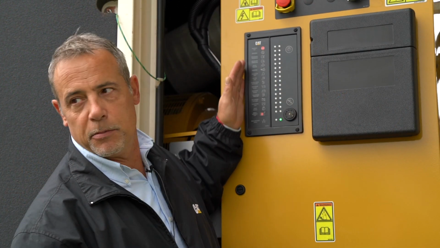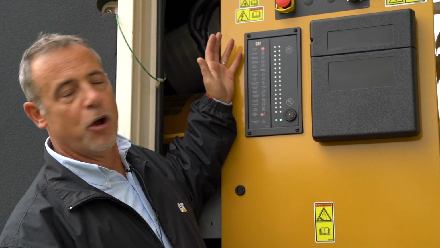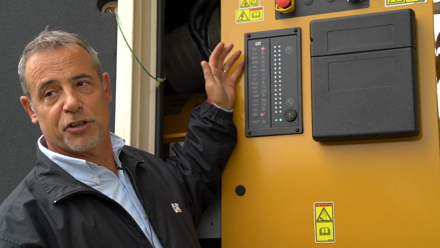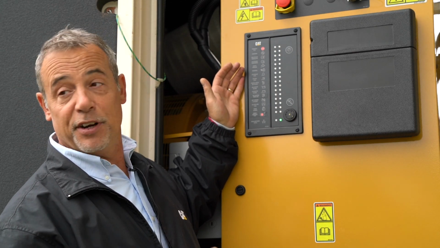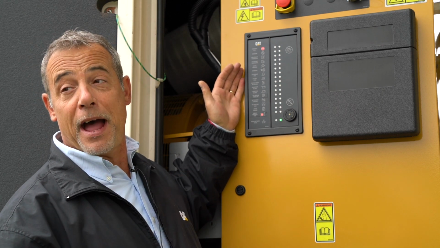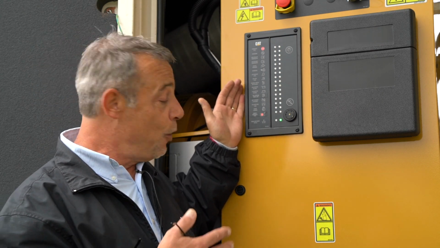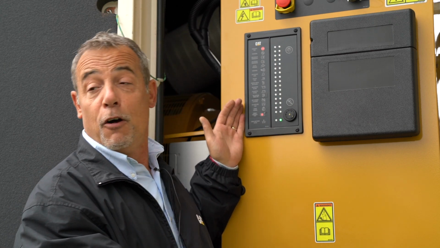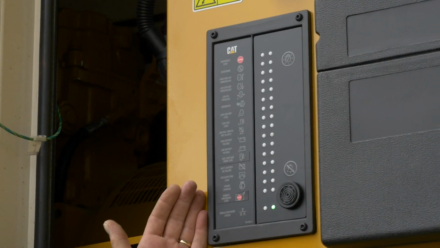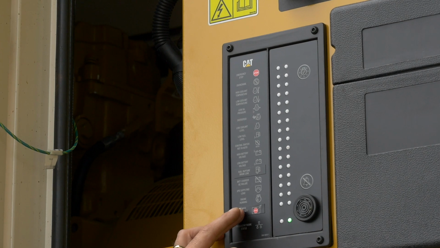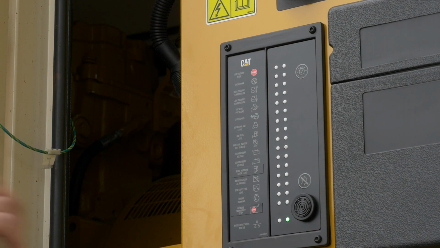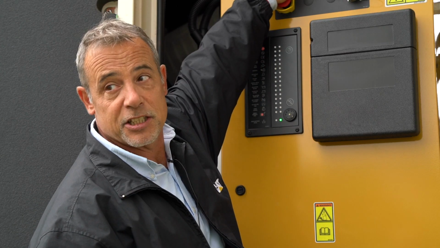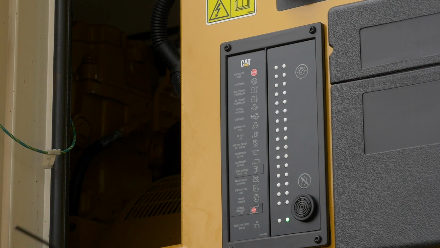You have an annunciator here, which is going to give you your emergency stop, over crank, high coolant temperature, low coolant temperature, over speed, low oil pressure, pre-low oil pressure, low battery voltage, high battery voltage, low coolant level, low fuel level, high fuel level, and the remote e-stop, which is in the building. The remote e-stop light will light up when that button's pushed in. It'll still annunciate e-stop up here, but this light will light up for that separate e-stop.